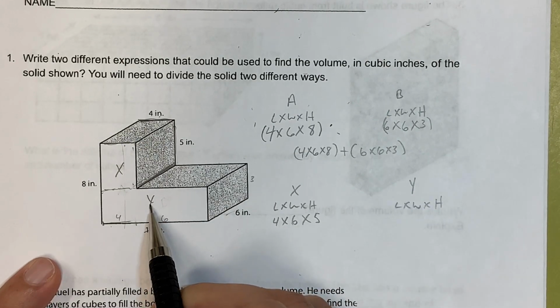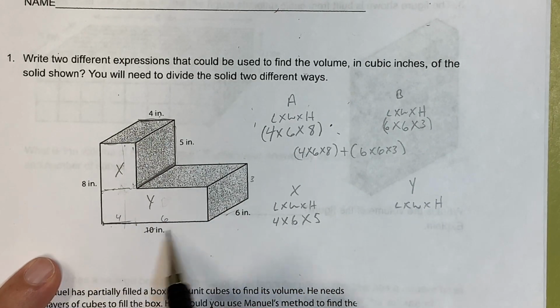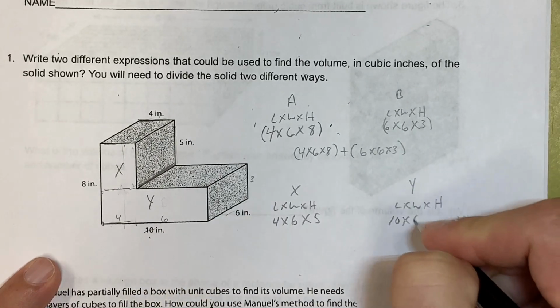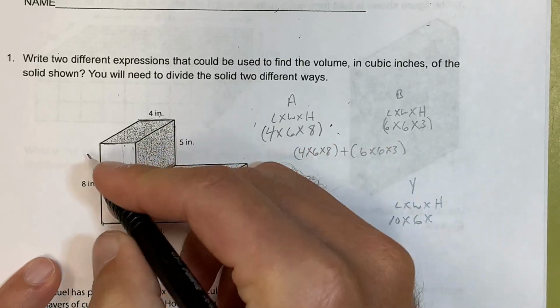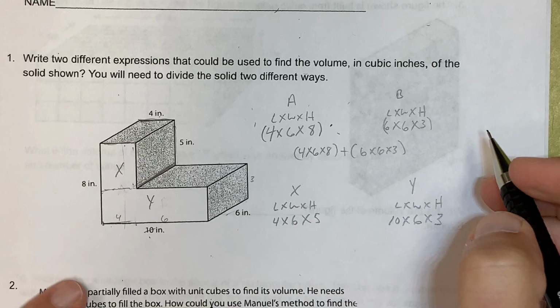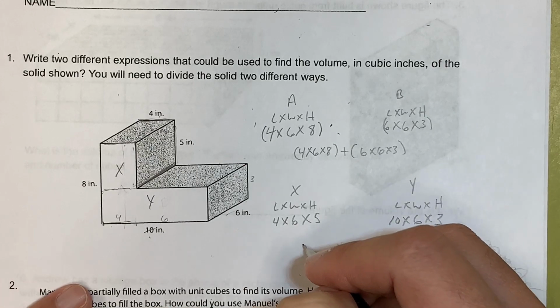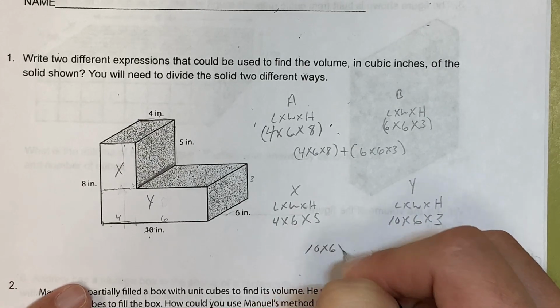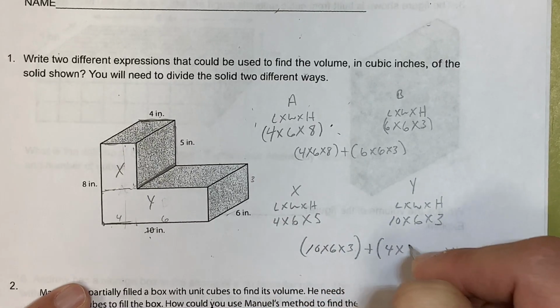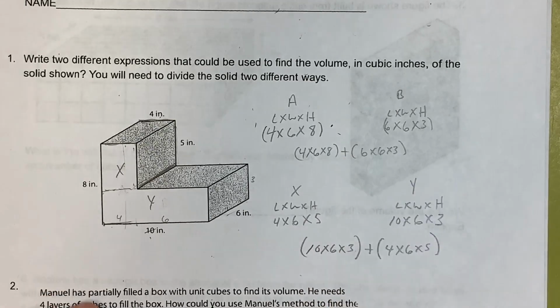Y, so now I'm only looking at this piece right here. The length is 10. The width is 6. And the height, as we did earlier, 8 minus 5, so it's going to be 3. So I'm going to just write that down. Doesn't matter which one's first. Parentheses, and then I'm going to add that to my other one. Okay, and just write the expression. You don't have to solve it. We're good with that one.